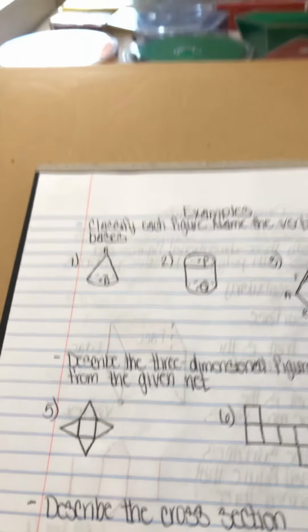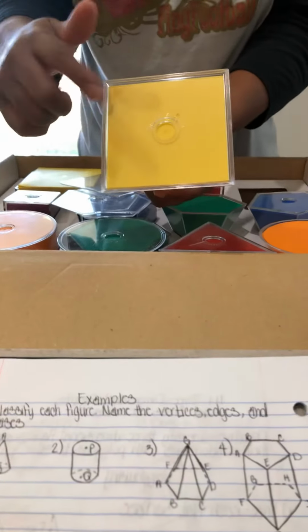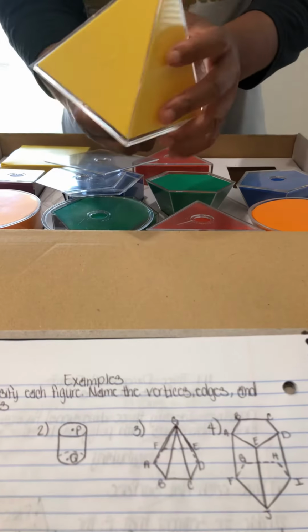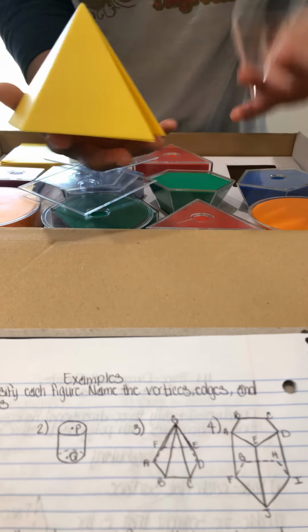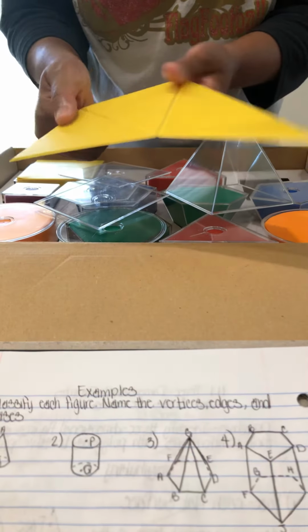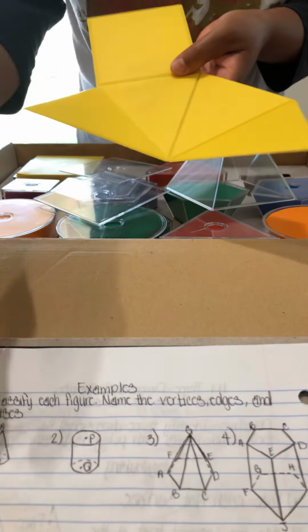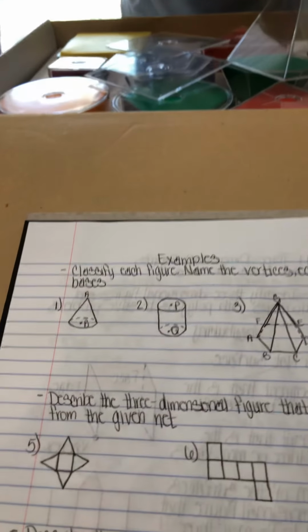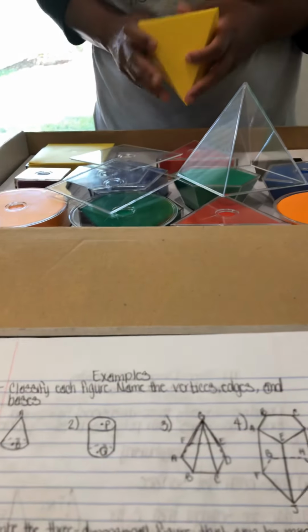And let me show you what that looks like. So over here, remember again, I have a square base. And as you can see, when I open it up, I have all these little triangles, and that's what it's going to look like, okay?